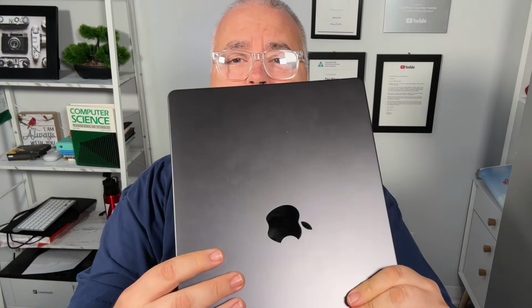My only minor critique, the space black finish. If I could do that over again, I might go with the silver. It loves the fingerprints, which you can see on the Apple logo here. I might consider the silver for that reason. But looks aside, switching to Mac OS has been the right move for my business. The Dell XPS line served me well for decades. But the M5 Pro is on another level.